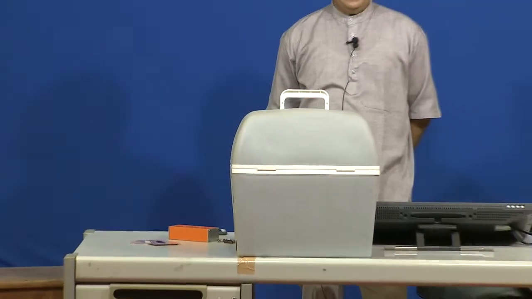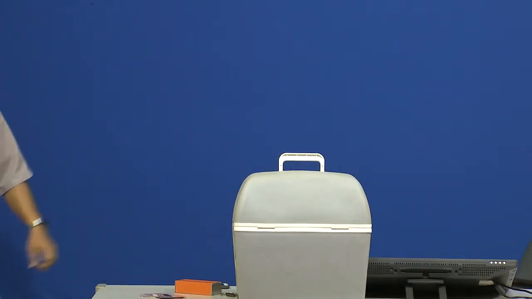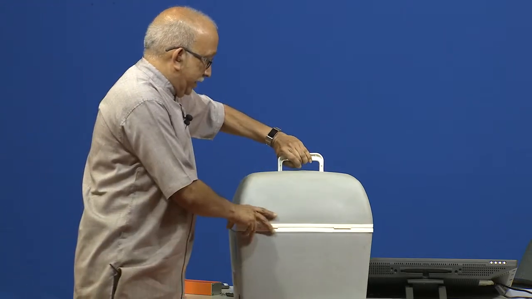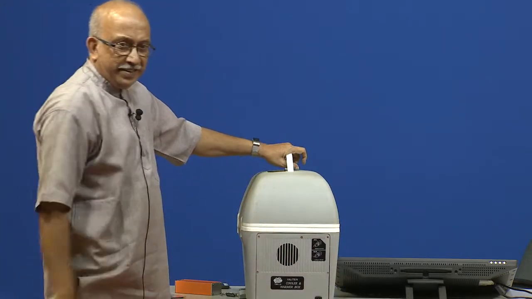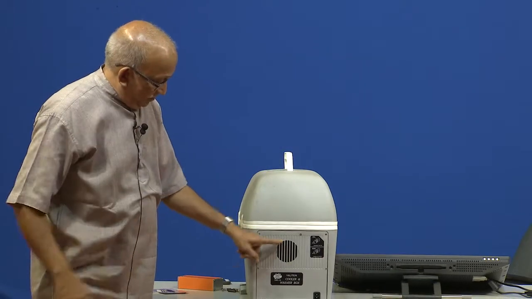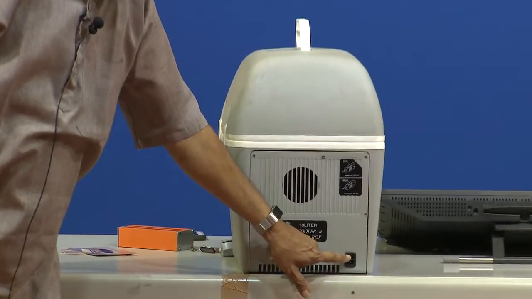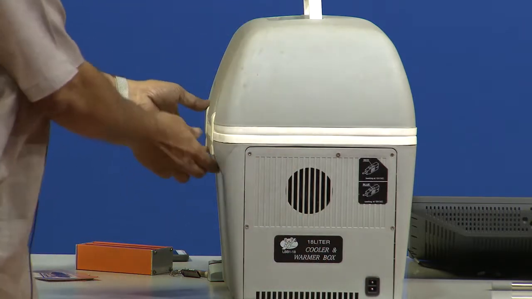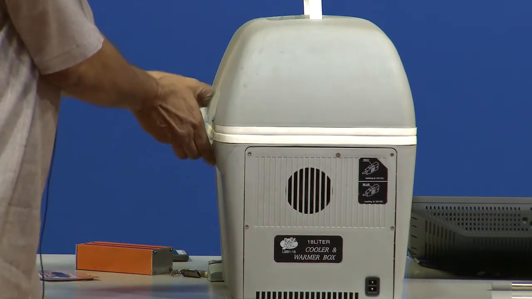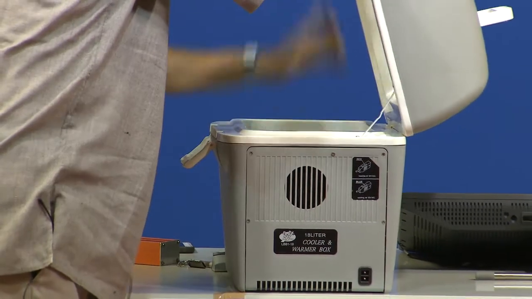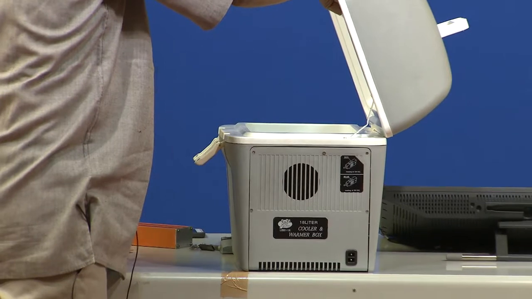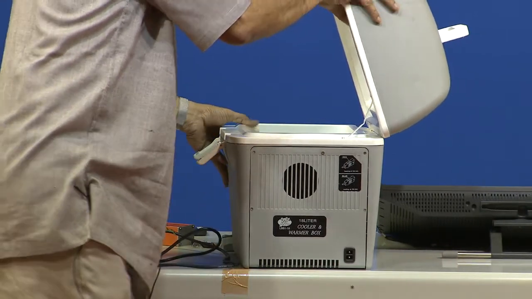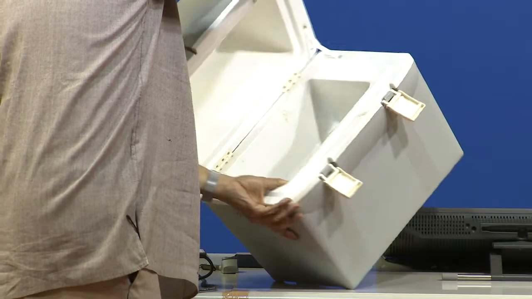This is typically the practical use of a Peltier module. You see here we have something going out, then we have inlet and outlet, and depending on which way you plug this in, minus and plus, it is possible for us to either cool it or warm it. And when you open it inside, all you will find is space. Can you see?